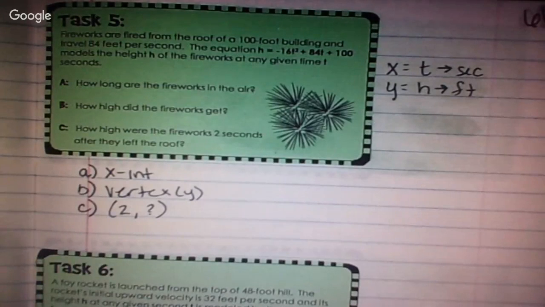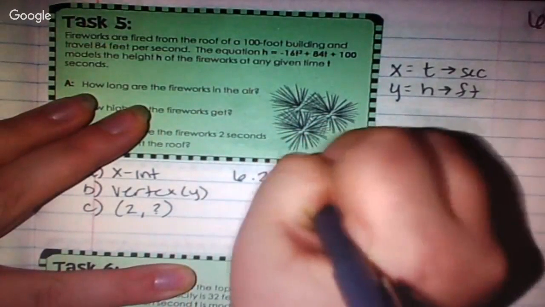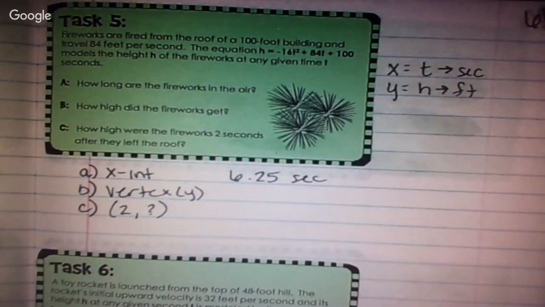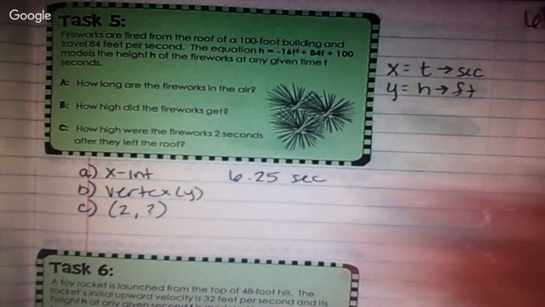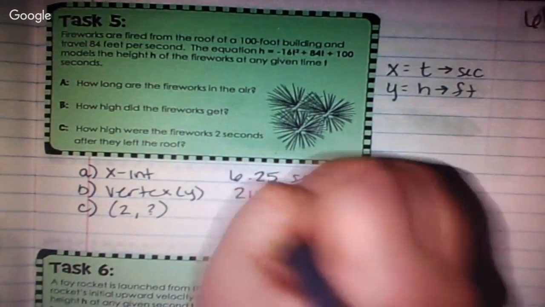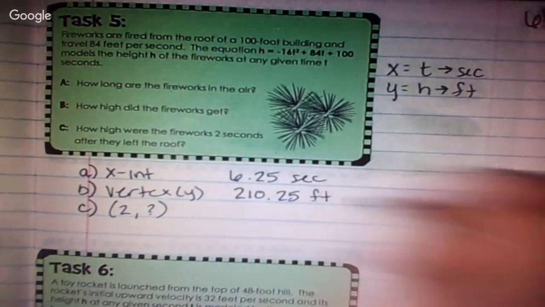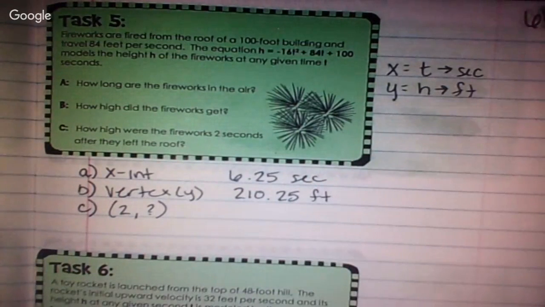So what did we get for part A? 6.25 seconds. Okay. If you did not get these answers, please stop me. I will gladly put up the calculator and go over it real fast. It's not a problem. Part B, what did we get? 210.3. Depending on how you rounded it, I had 210.25 feet. If you rounded it to 210.3, that's correct as well.